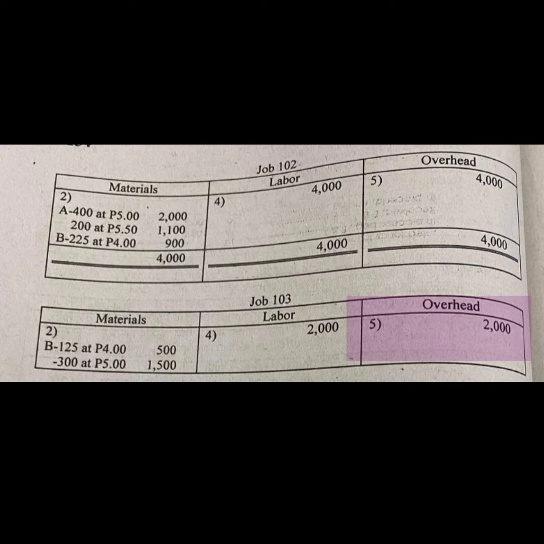It is the same process. The overhead is 100% of labor. So, our labor for Job 103 is 2,000 pesos. So, 2,000 pesos times 100%, we have 2,000 pesos. So, the total materials for Job 103 is 2,000 pesos. For the labor, 2,000 pesos, and the overhead is 2,000 pesos.